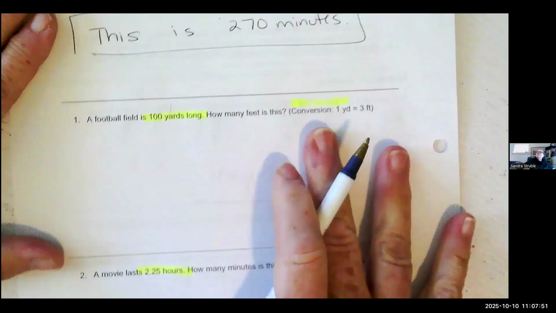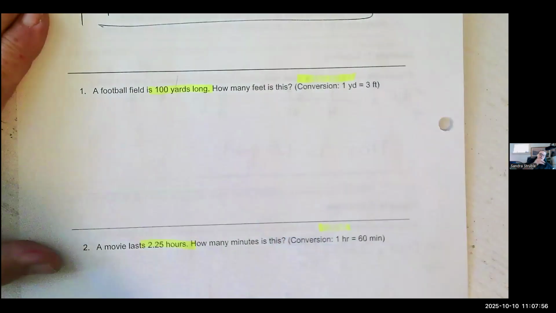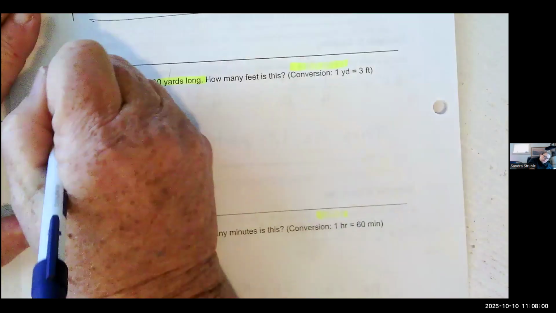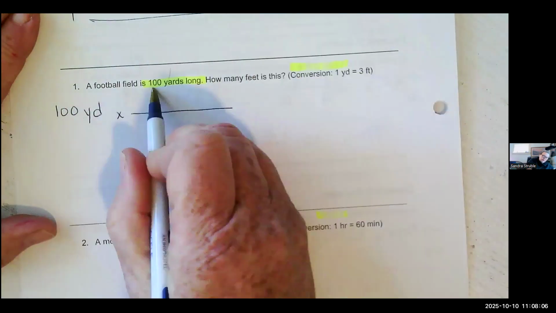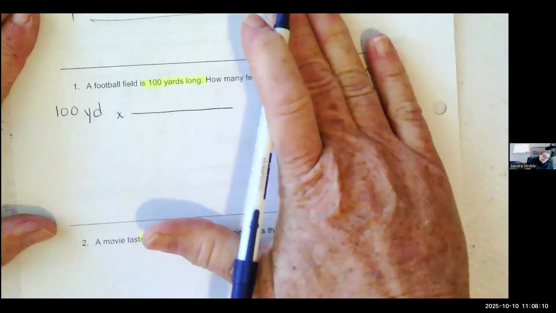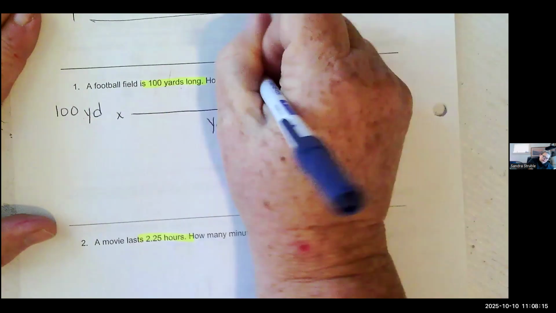All right. A football field is 100 yards long. How many feet is this? Here's your conversion. Pause the video, come back to see how you did. Attempt this yourself first, starting with what we're given. I've started with 100 yards. I now need to get rid of my yards. I don't even need to look at my conversion yet. I need to get rid of my yards, and I'm going to feet.